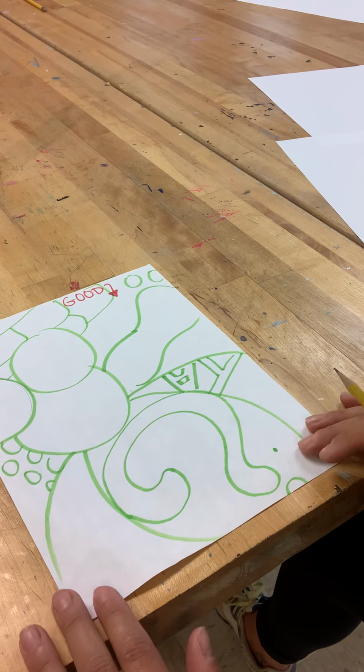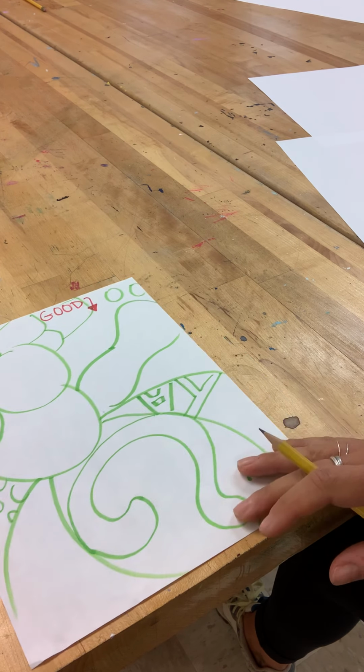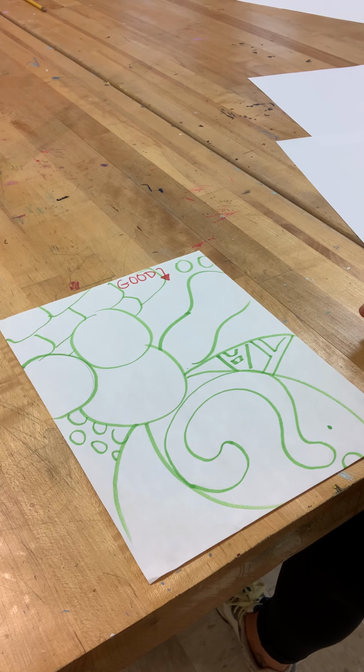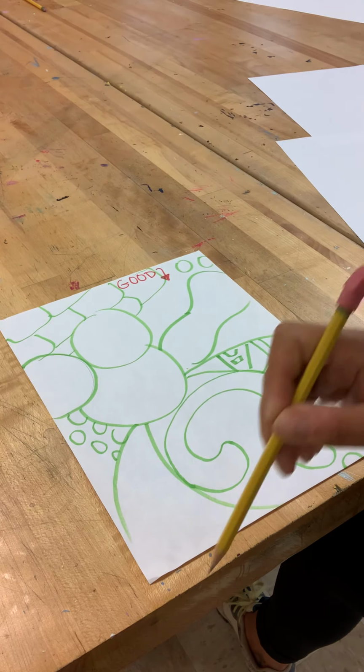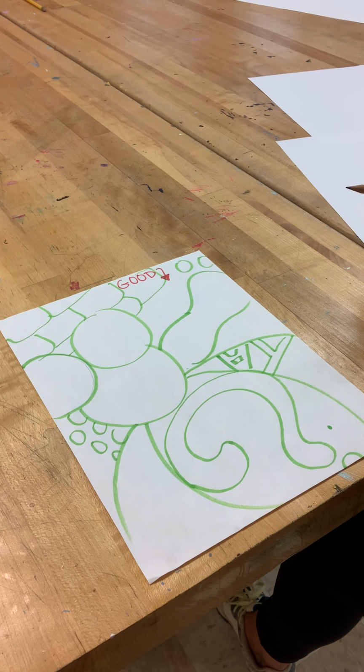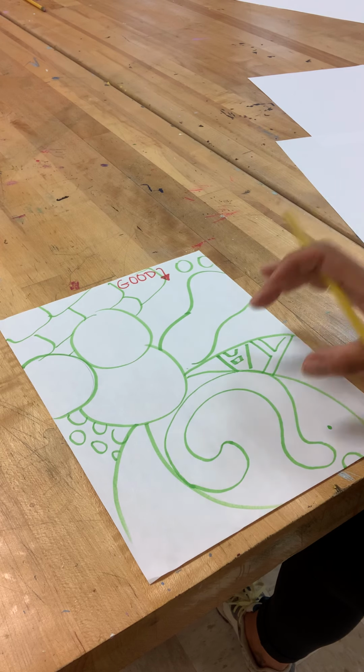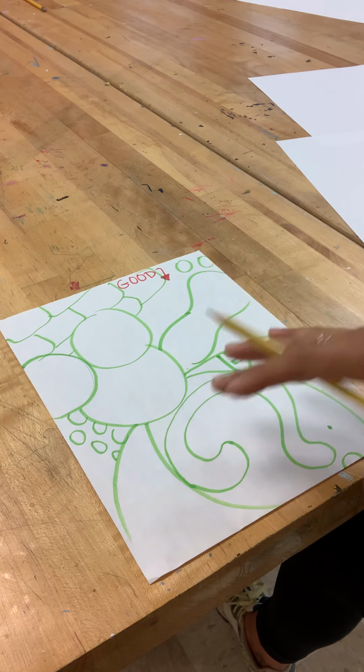So this one is good. Now there's some reasons that it's good. And in your project requirements on that slide, it says that you should be having a focal point. You should be overlapping. You should be going all the way off the edge of the paper if you can. And all of those happen in this piece of artwork.